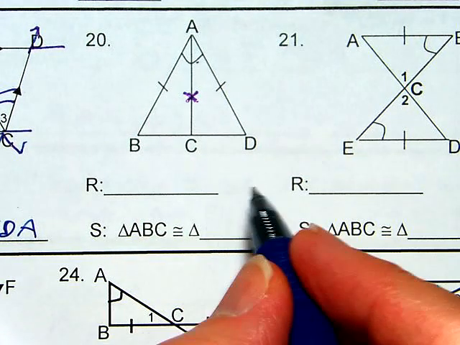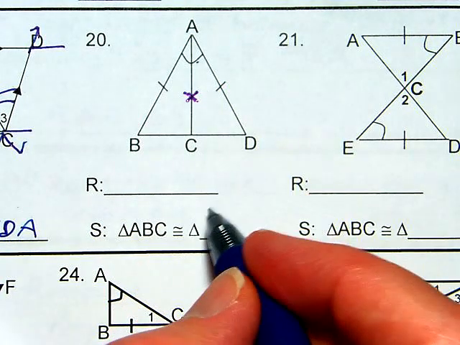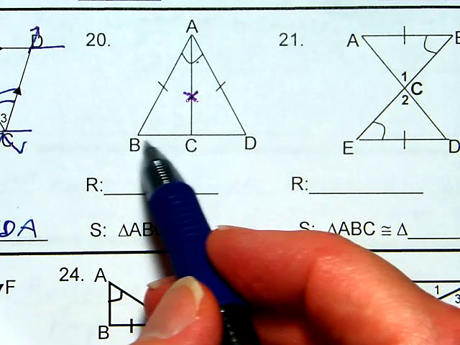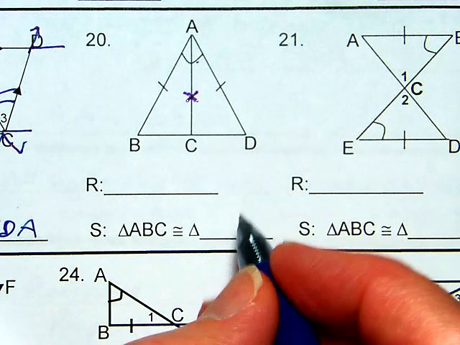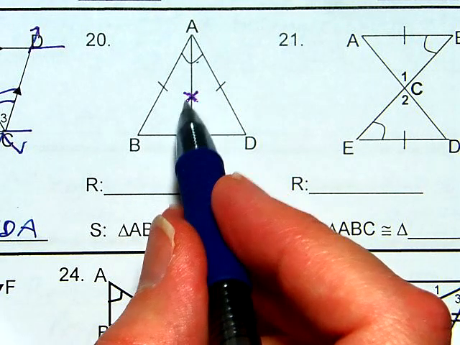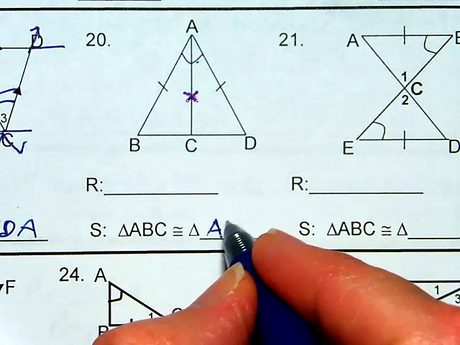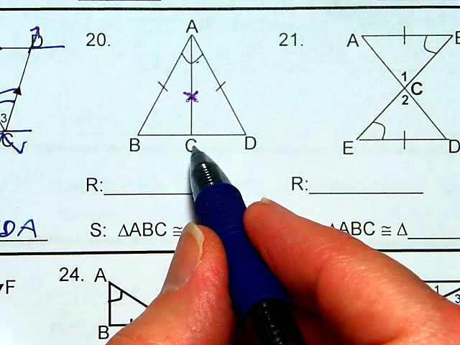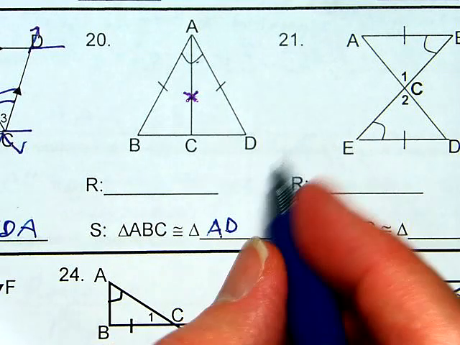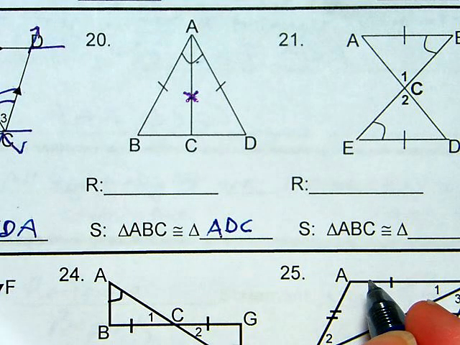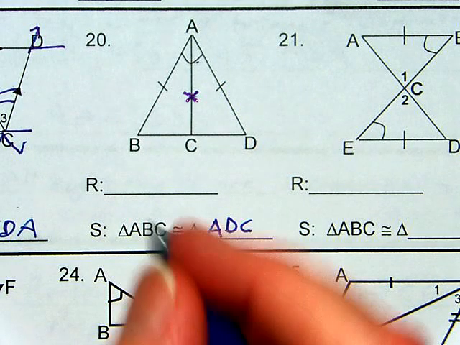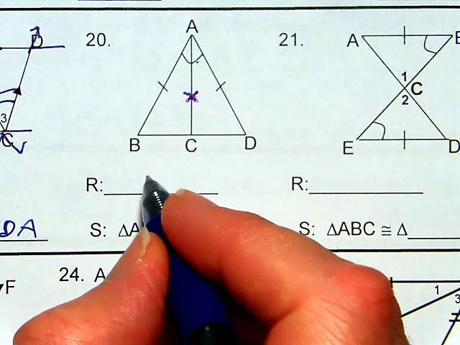But either way, we have triangle ABC, and do you know how we would notate that? A is opposite the side without the mark, and so is A here, so it would be A. B is opposite the mark of X, so is D, and C is opposite the single marked side on both of them. So it would be triangle ABC is congruent to triangle ADC, and the reason is side angle side.